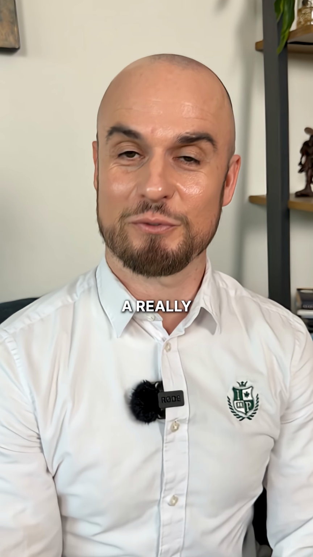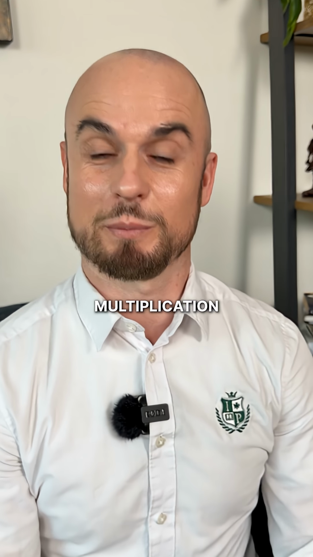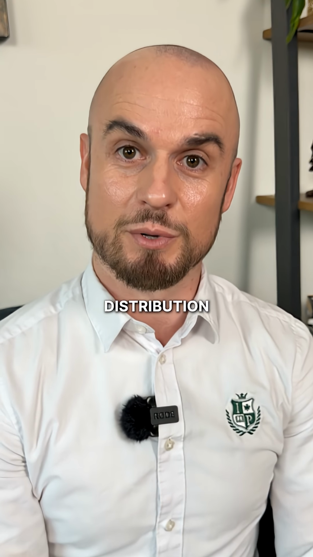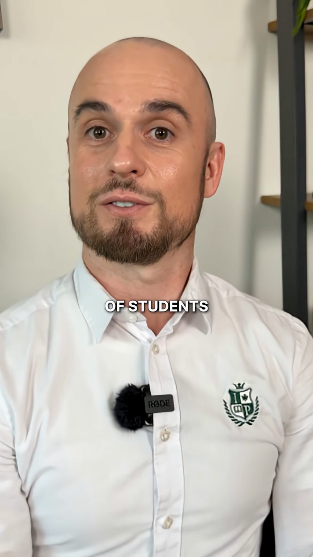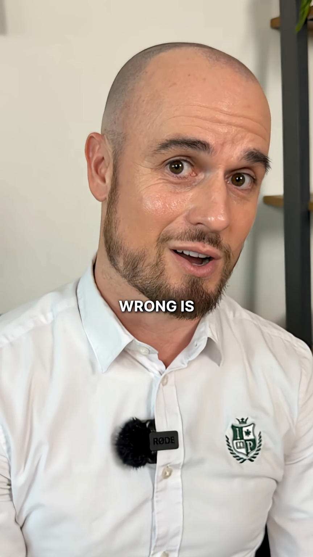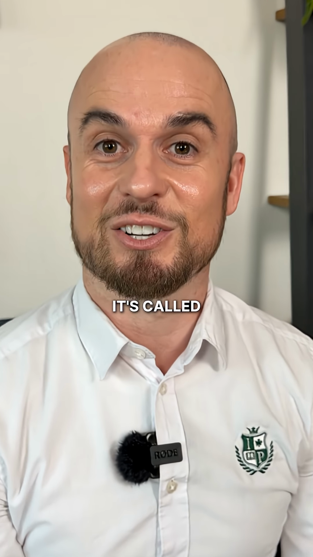Great, yeah, I thought she did a really good job of explaining that. So there's a couple concepts in one there. The first is cross multiplication, obviously, but then you also had distribution. And then we also had negative numbers as well, which is honestly where a lot of students are going to get tripped up and get the answer wrong. Even if you do the cross multiplication correctly, even if you do the distribution correctly, it's called a sign change.